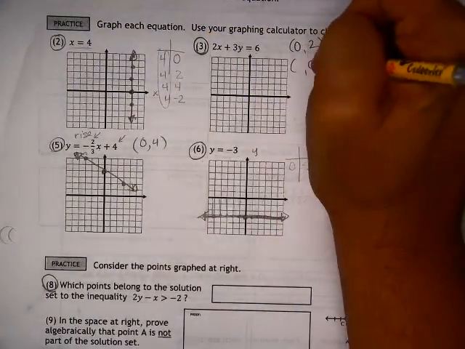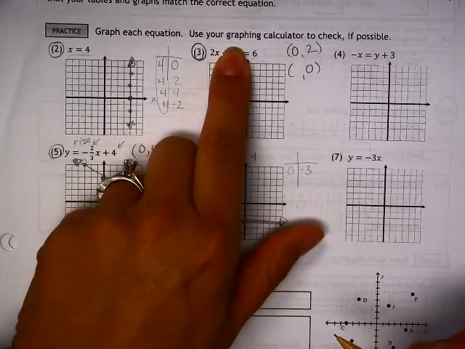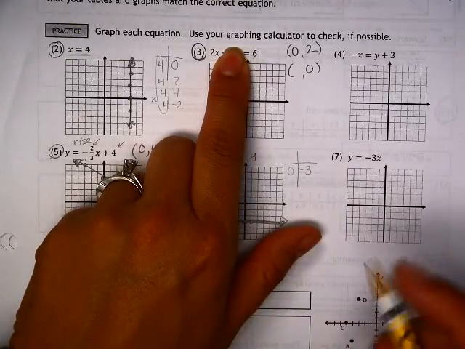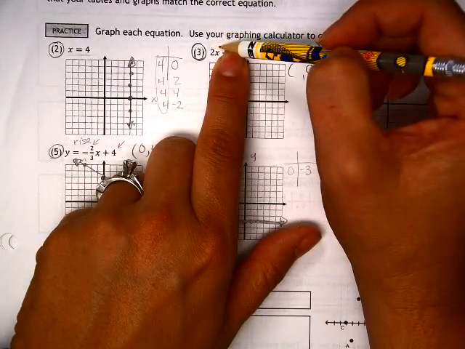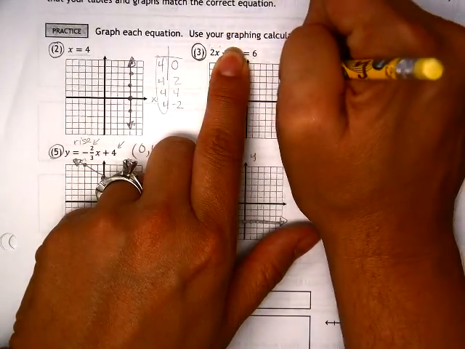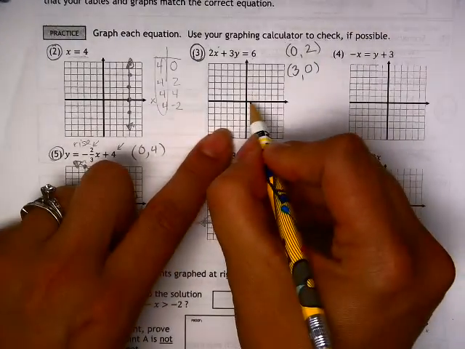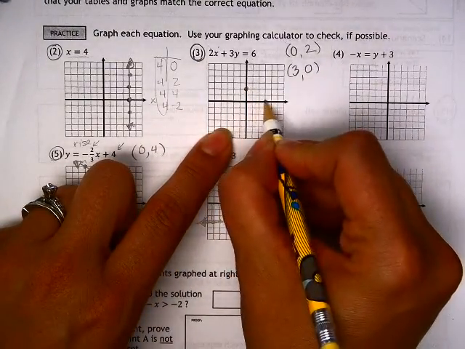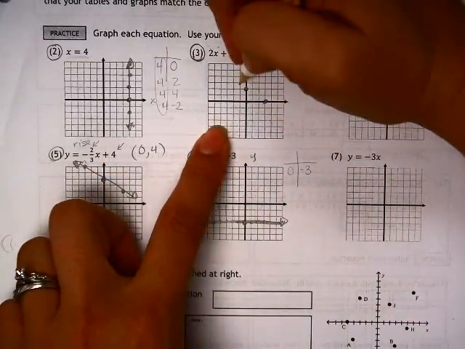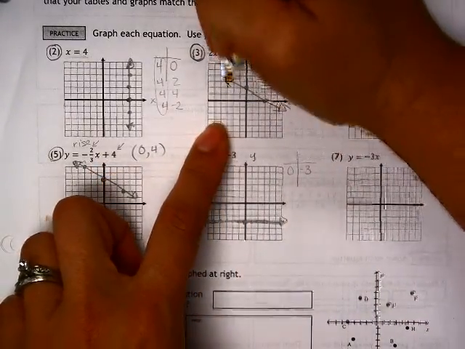If I plugged in 0 for y, that would disappear. By disappearing, I mean change into a 0. And then I would get the 2 over here, or in other words, 2 times 3 is equal to 6. So those would be 2 points: (0, 2) in the y direction, and (3, 0) in the x direction. And that would be my graph.